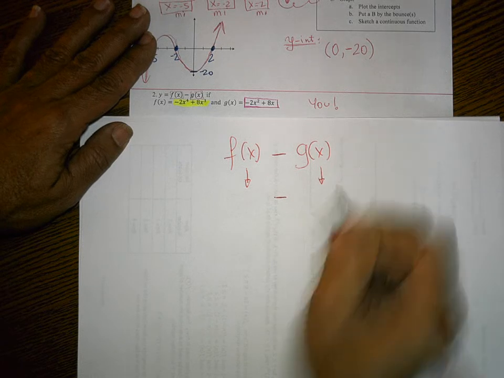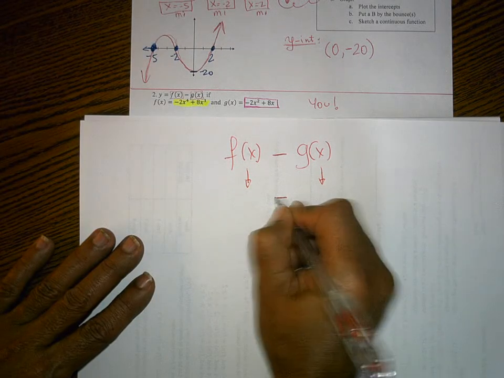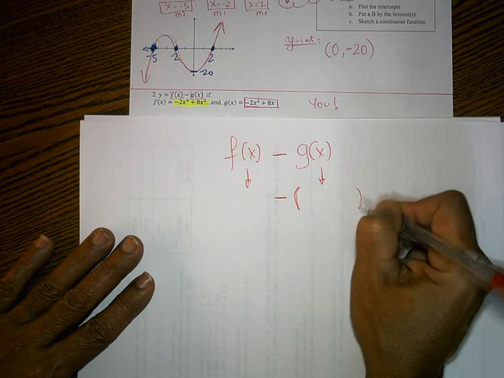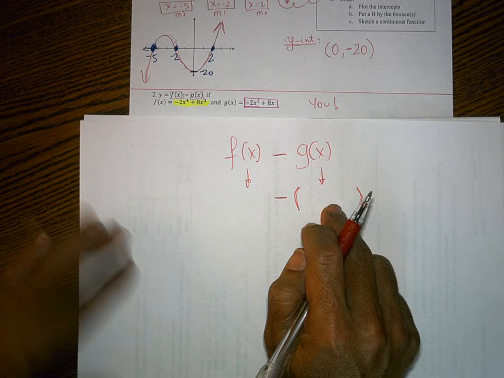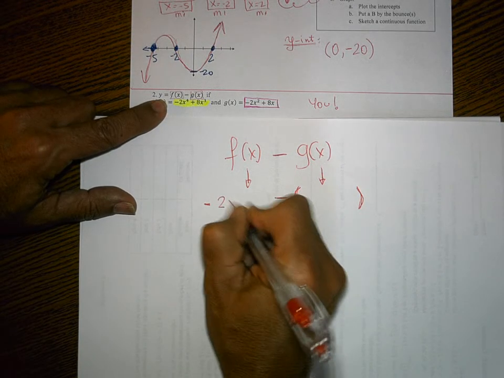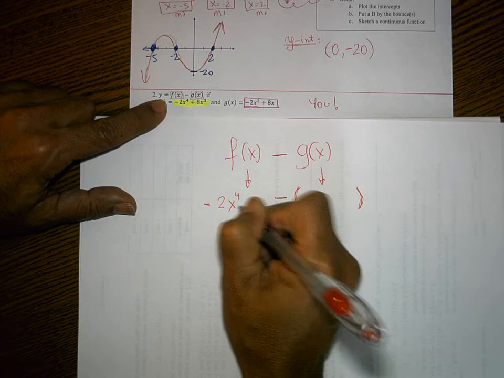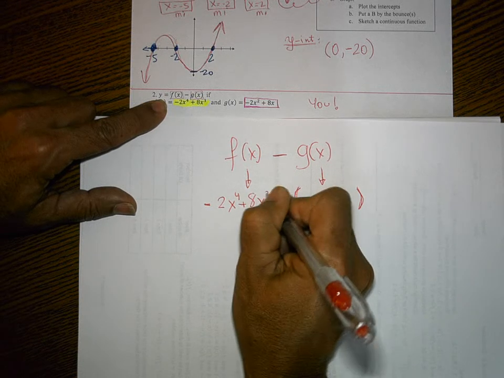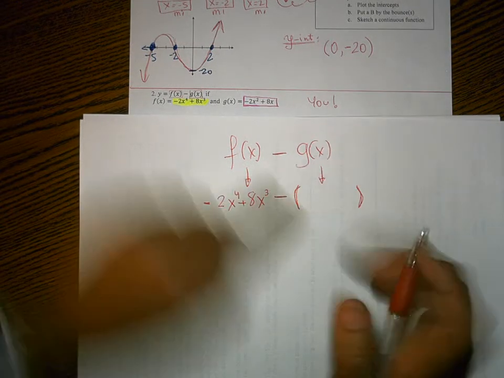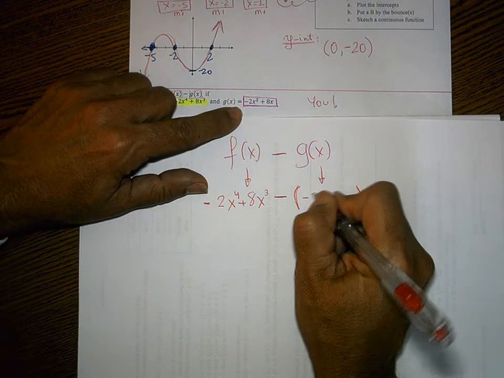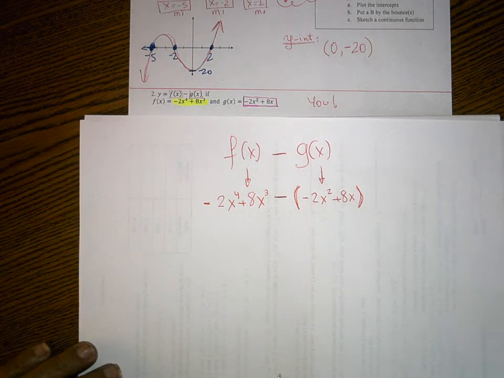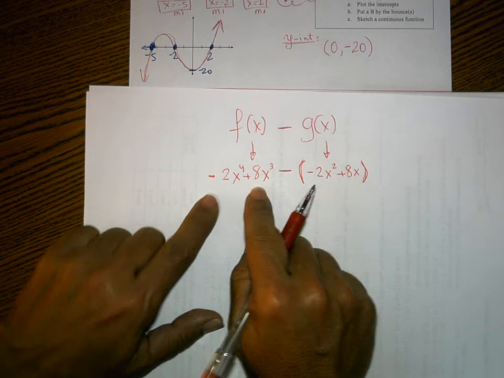Because we have subtraction, we got to be super careful, okay? I'm going to put a parenthesis here because I really don't know what's coming. So originally I have the f of x, which is negative 2x to the fourth plus 8x cubed. That's just what it is, my f of x. I'm going to write my g of x right here, which is negative 2x squared plus 8x. That's it. It's just our f of x, and I'm subtracting the g of x.